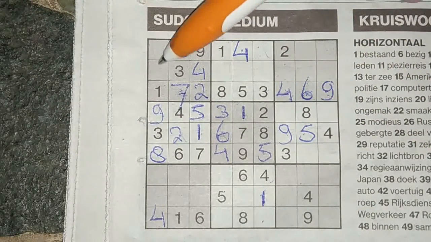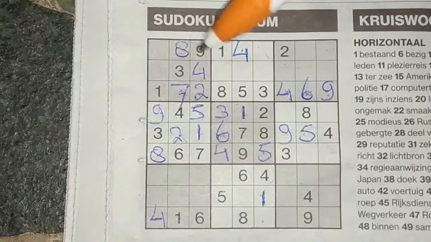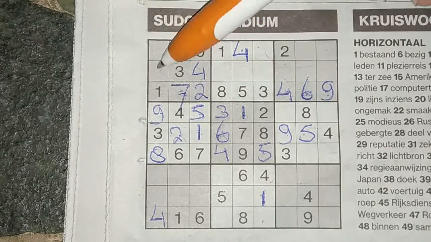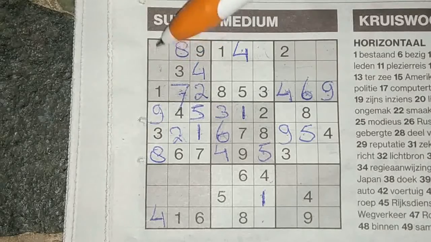We have a pair here, 6 and 5. I cannot fill this yet. Need to wait. 6 and 5.